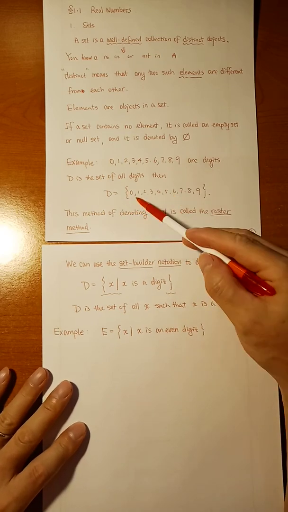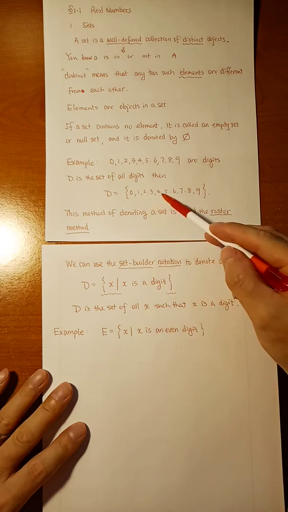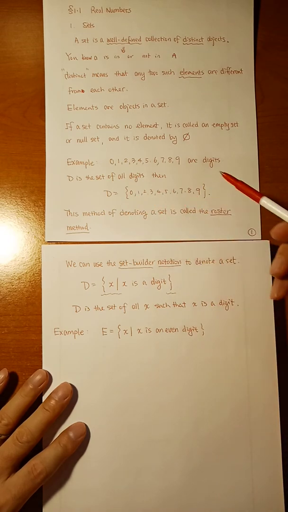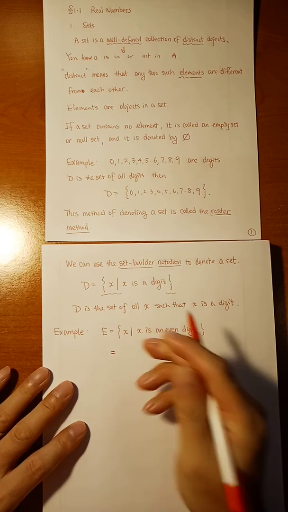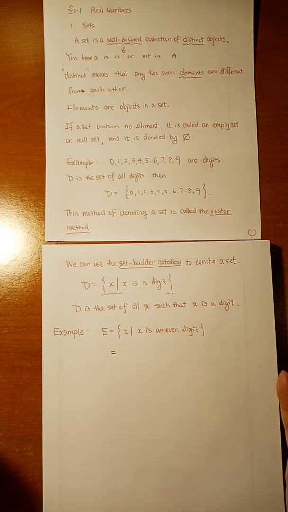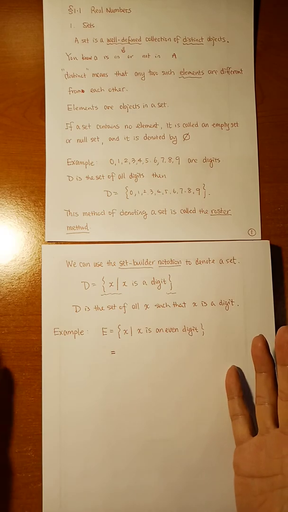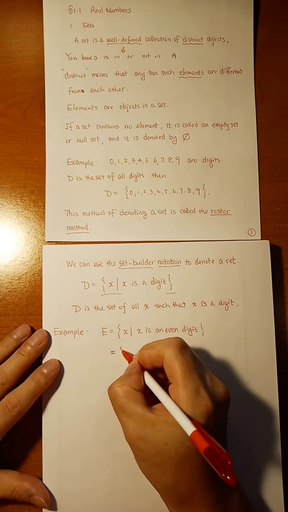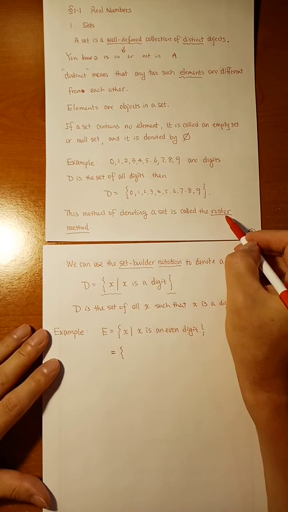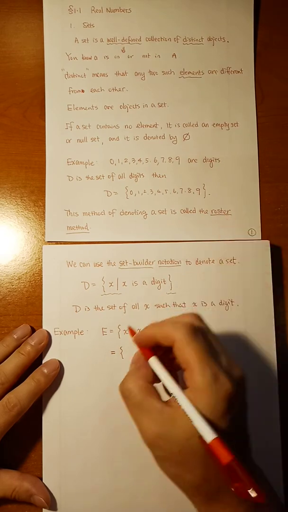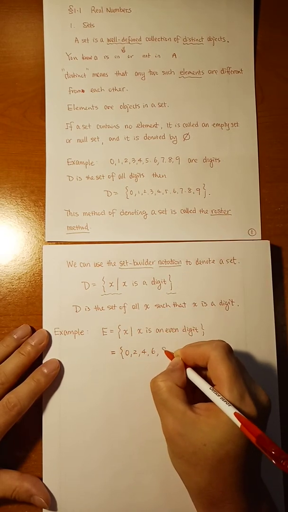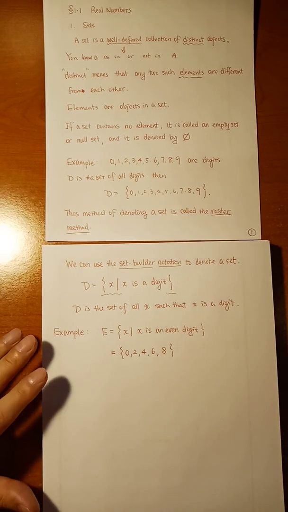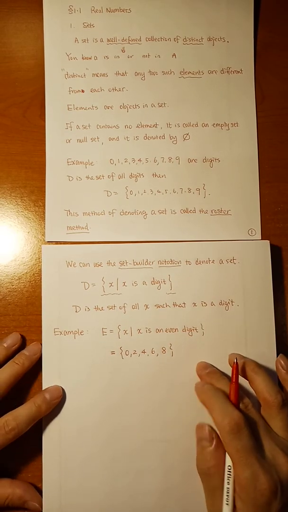And among them, you will see 0, 2, 4, 6, 8 are even. So even means it can be divided by 2, right? Even. So if we use this roster method, it's just 0, 2, 4, 6, and 8. Okay?